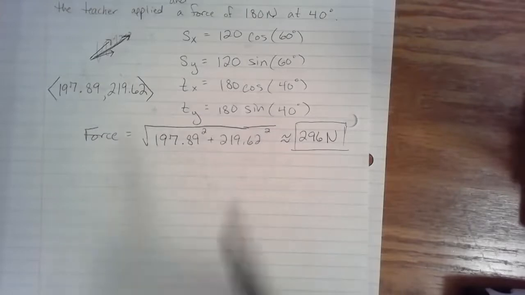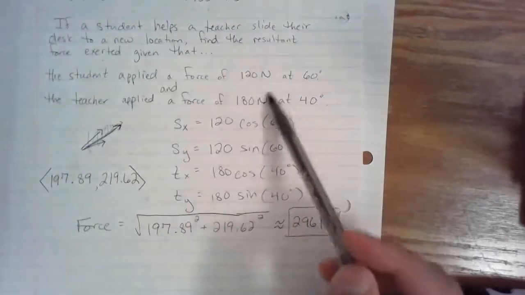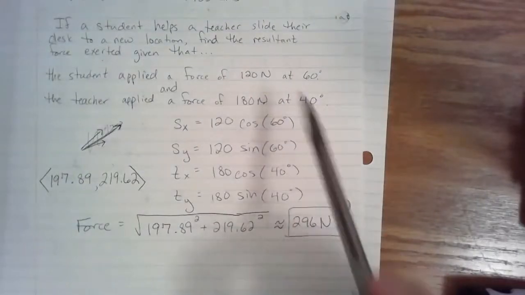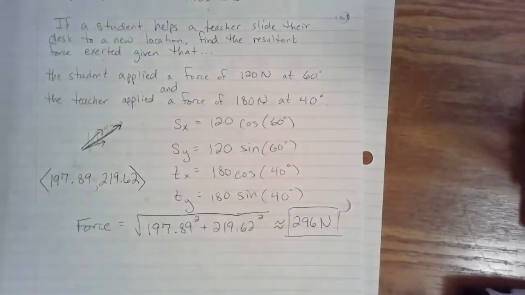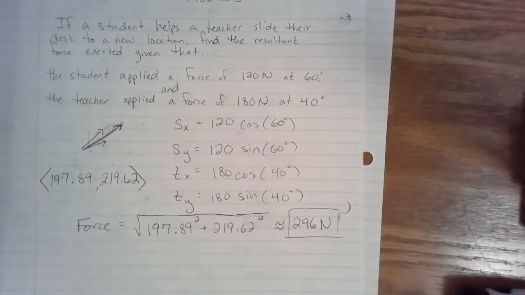By the way, if the 120 and the 180 that they originally had were all pointing in the same direction, it would all build on itself and add up exactly to a total of 300 newtons. It makes sense that we're not quite achieving that, because we're not both pushing in exactly the same direction, so some of that strength is lost as a result.